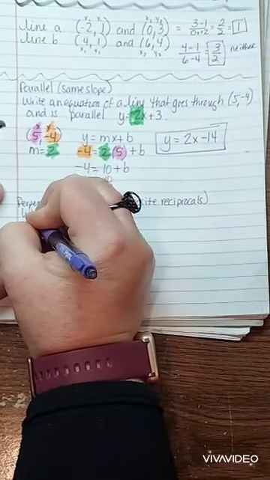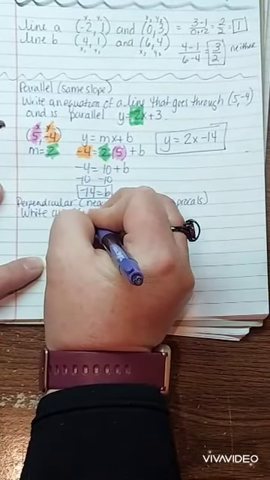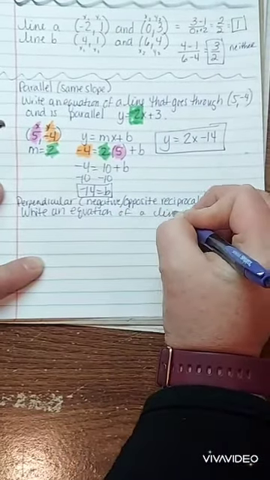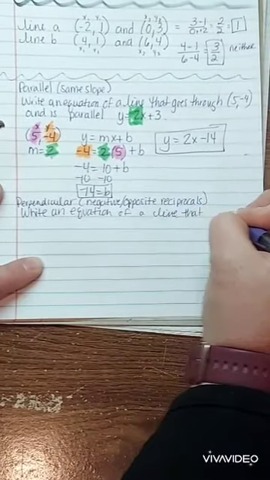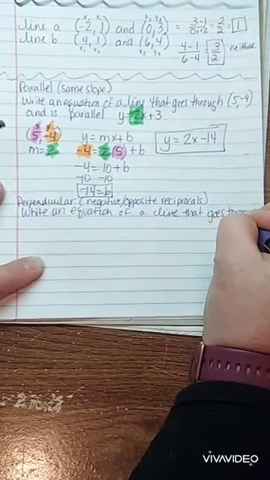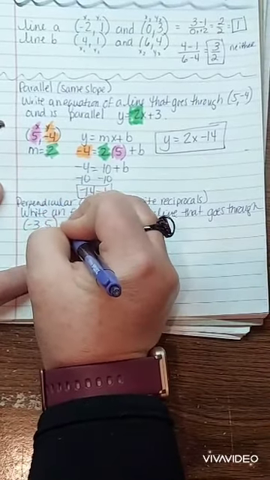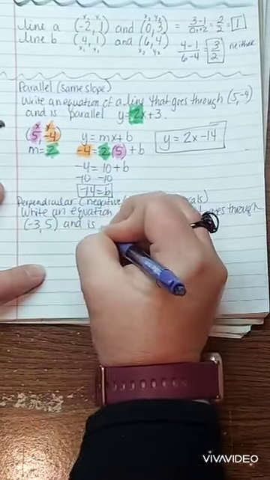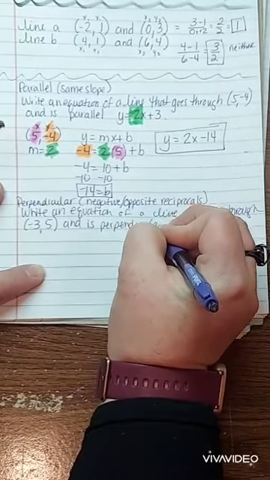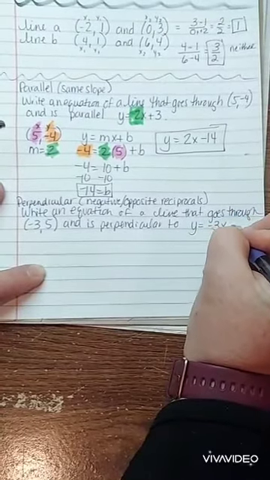All right, so write an equation of a line that goes through -3, 5, and is perpendicular to y is equal to -3x minus 1.